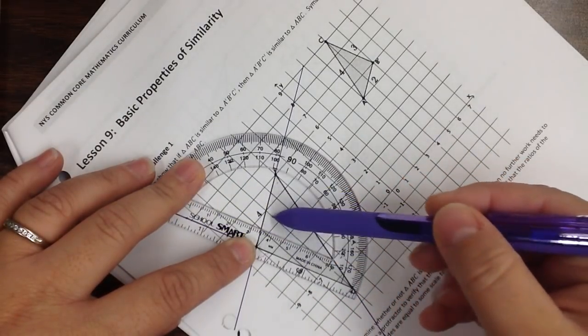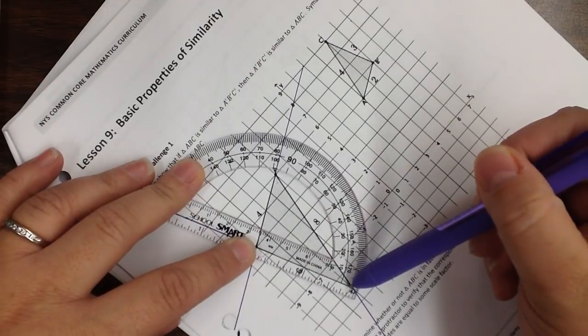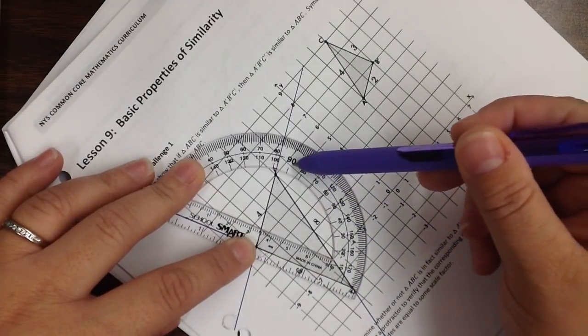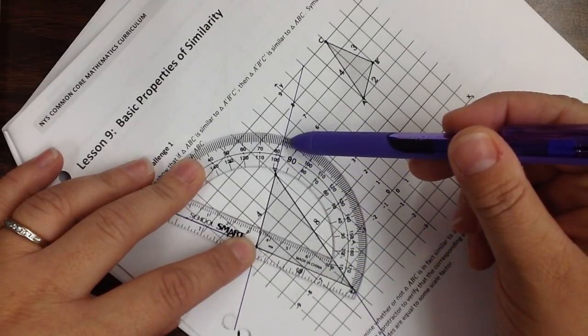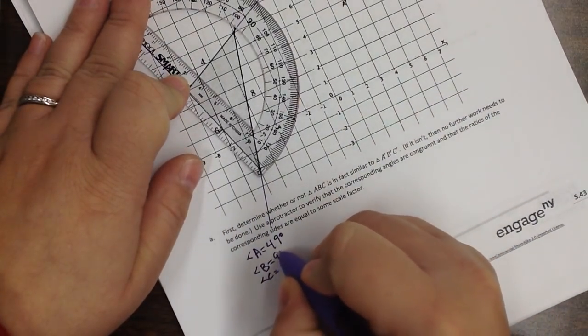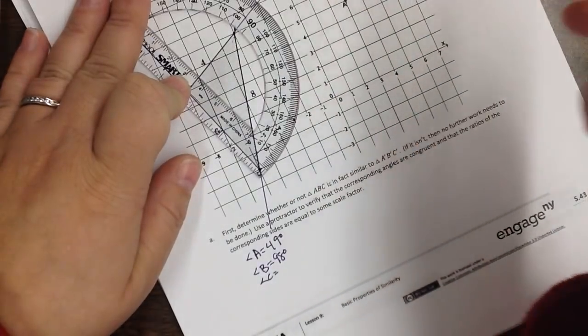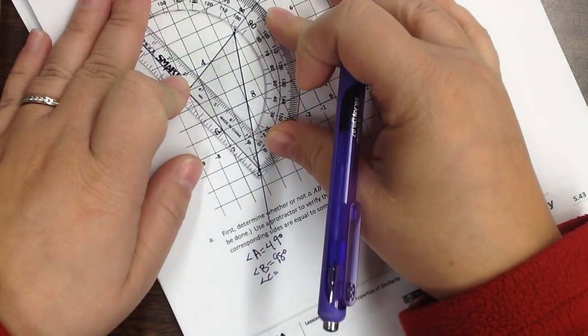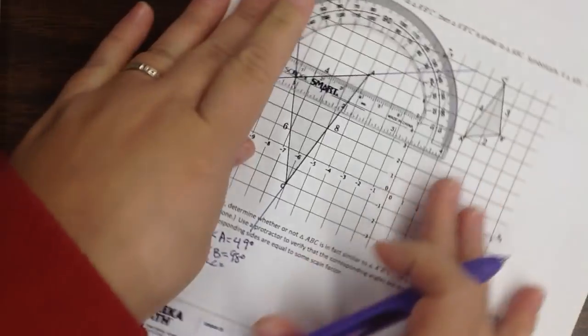I want to know the amount where it's gray. So 10, 20, 30, 40, 90, 5, 6, 7, 8. So down here, 98 degrees.